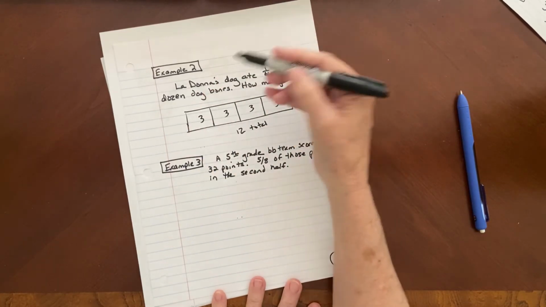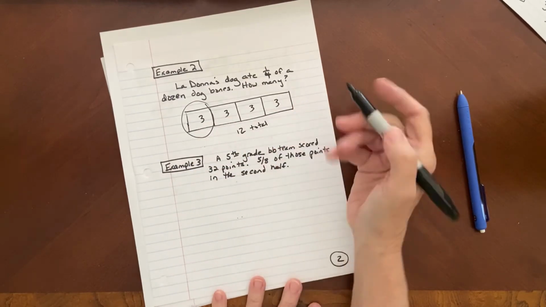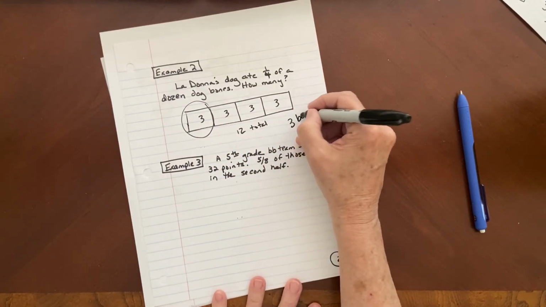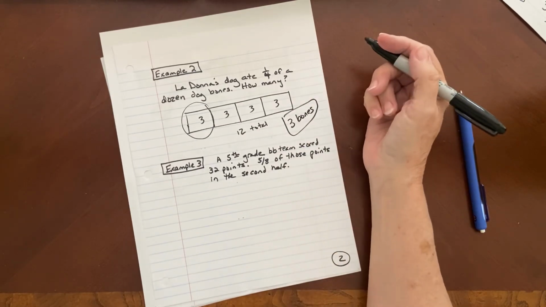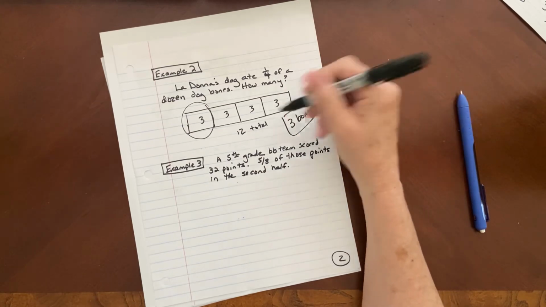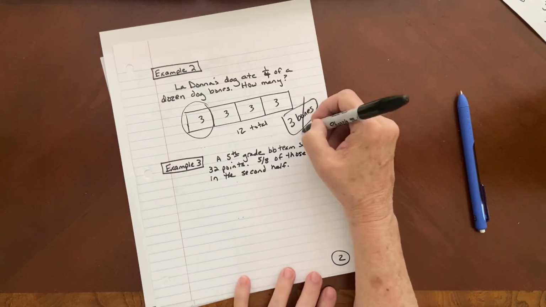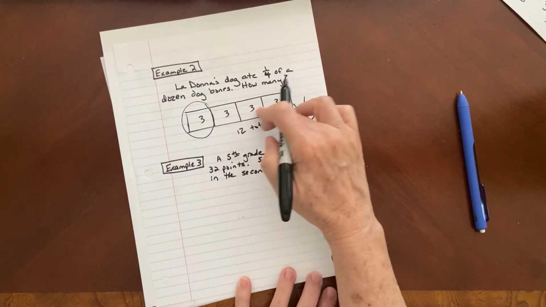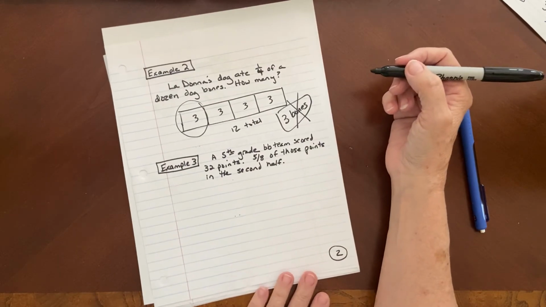And LaDonna's dog ate 1 of those 4 groups. So the dog ate 3 bones. Right? But it asked how many were left. So 9 bones were left, right? So I did not read carefully. So 1, 2, 3 times 3 is 9 bones left. Oops. All right.